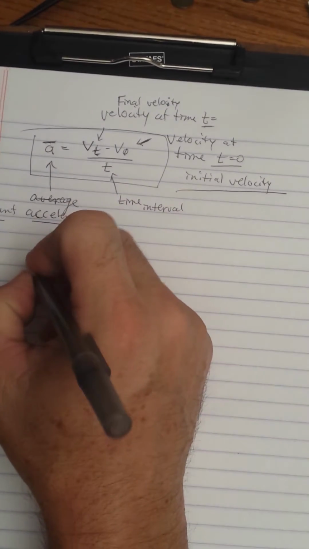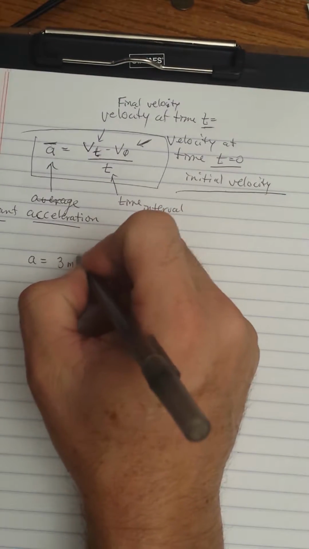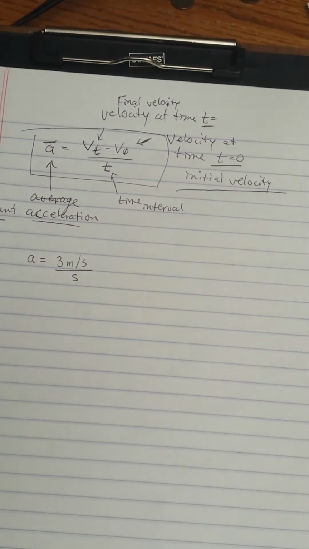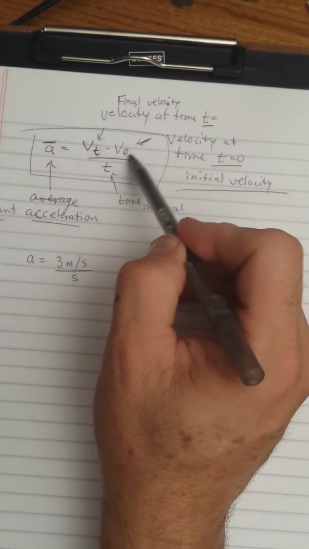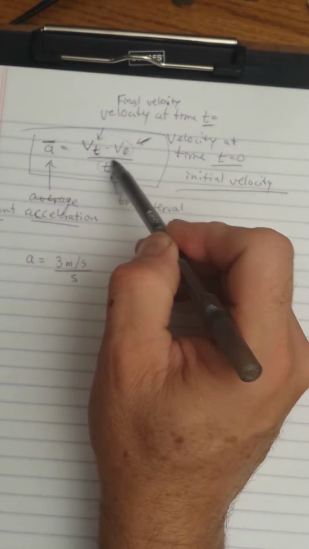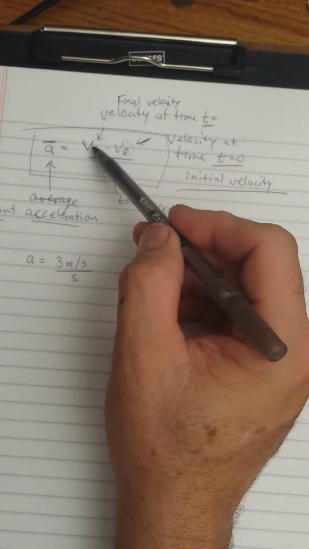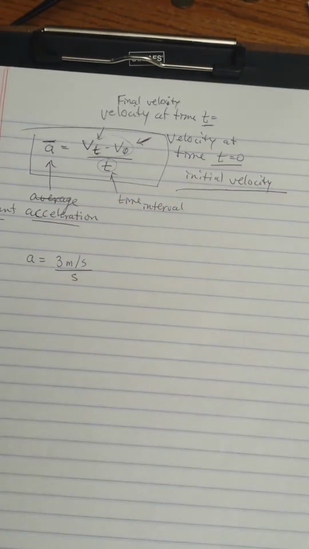So what type of problem might this be? Well, it might be as simple as we have an acceleration of 3 meters per second each second. And you'll notice when we write acceleration units, there's always some sort of a velocity unit on top divided by a time unit in the bottom. So there's always going to be 2 time units. One distance per time for the velocities, and then another time down below.